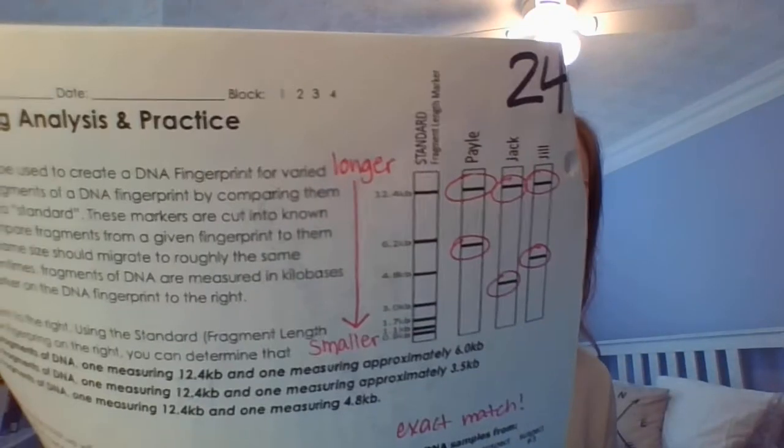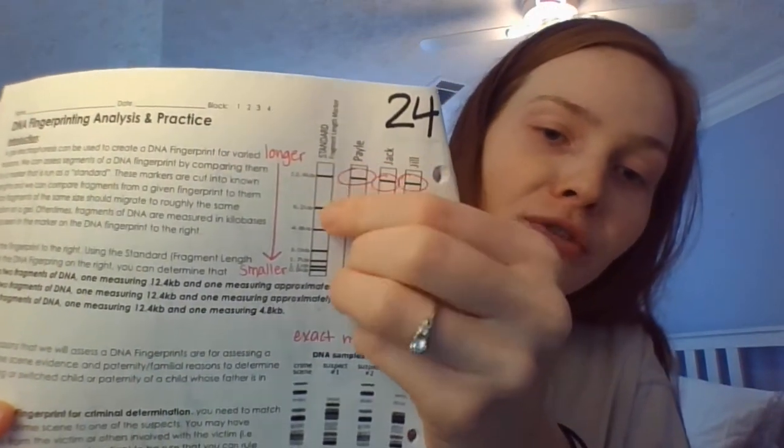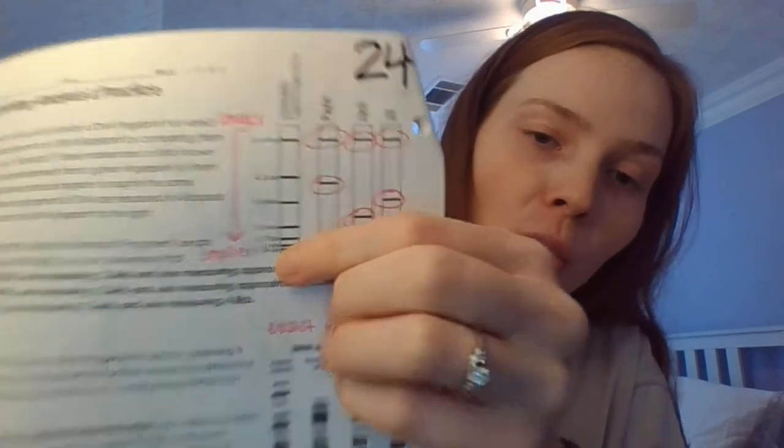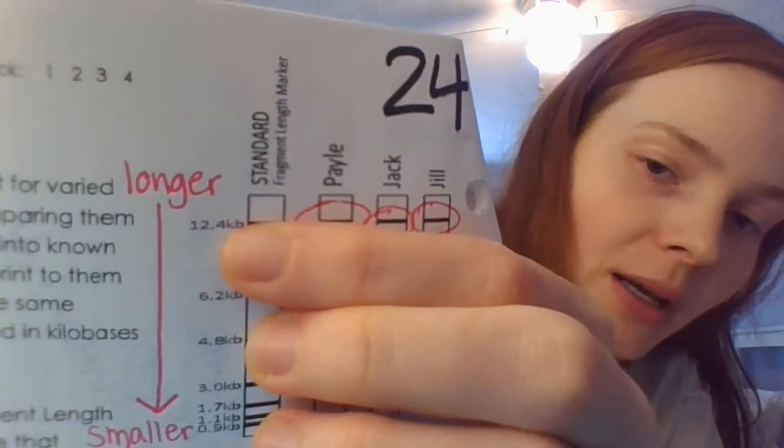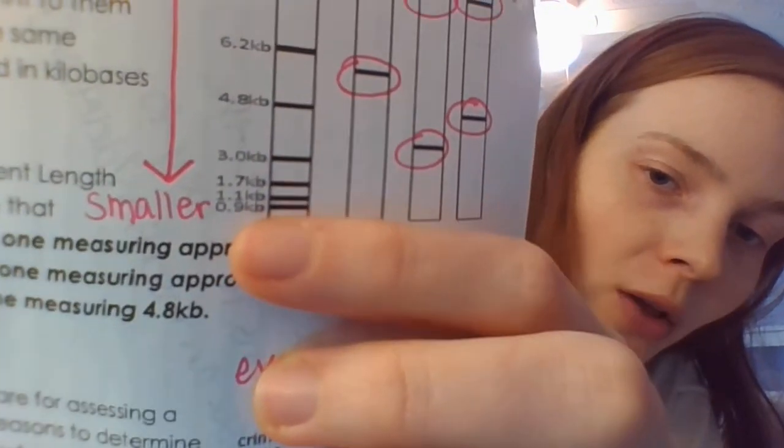Okay, so let's look at the first part, the introduction. We're at this image right here. Okay. I want you to notice the standard. There is something called a standard. That is just a bunch of fragments that have been run, so you know what they are. So you know that this fragment at the top is 12.4 kb. The one at the bottom, which you're expecting to be much smaller, is 0.9 kb. Okay? So that's just kind of a standard or a marker that you use to determine the lengths of your other fragments in your samples.